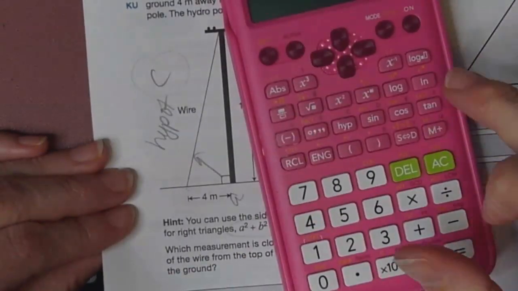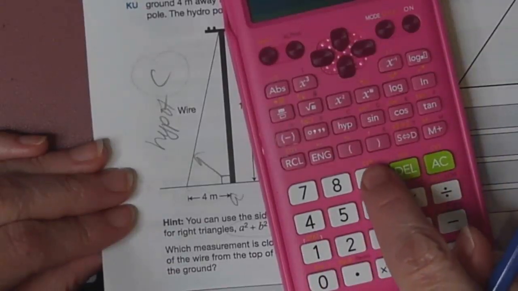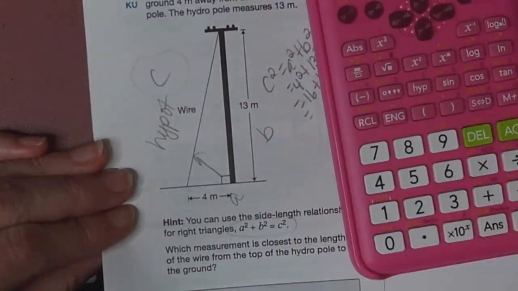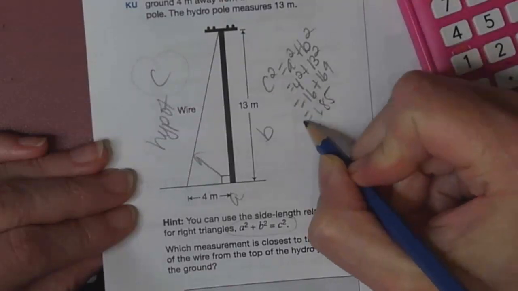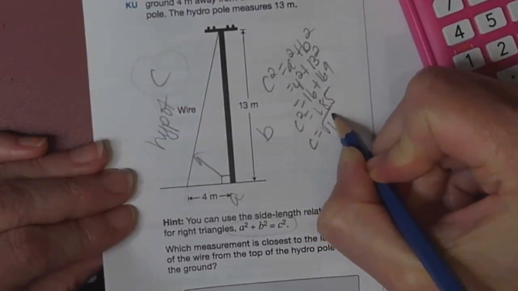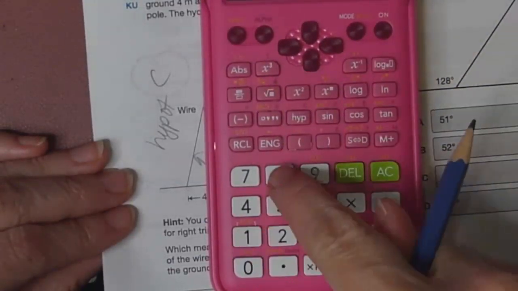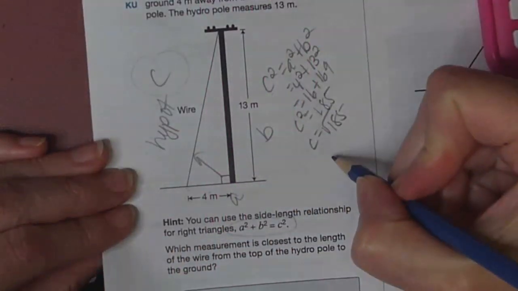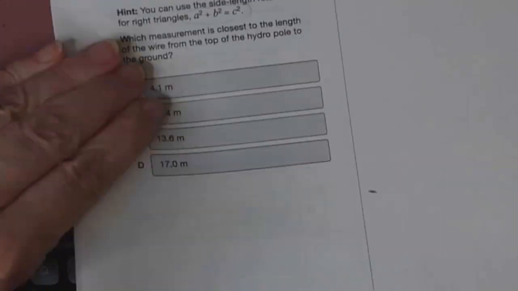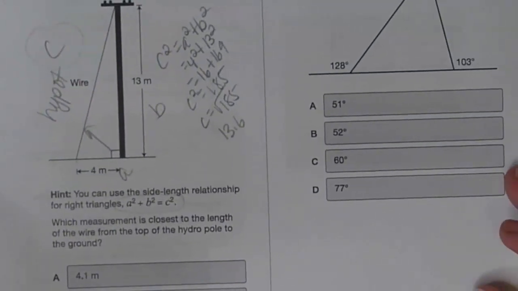I would get my handy little calculator out. I would say 16 plus 169. Okay, 185. So 185 is C squared. So C is equal to the square root of 185. And on my trusty little calculator, I have to press this button here. And then I say the square root of 185 is 13.6. And I'm hoping we have a 13.6 answer. Let's have a look-see. Voila. There we go. Okay. I hope I was on the screen when I did that.